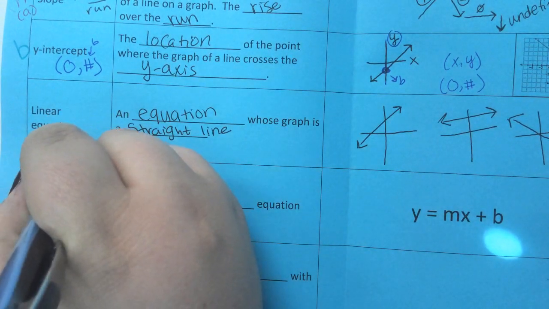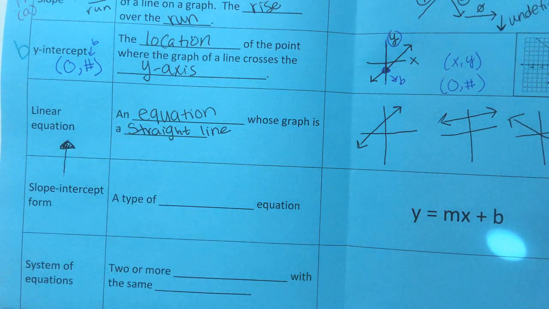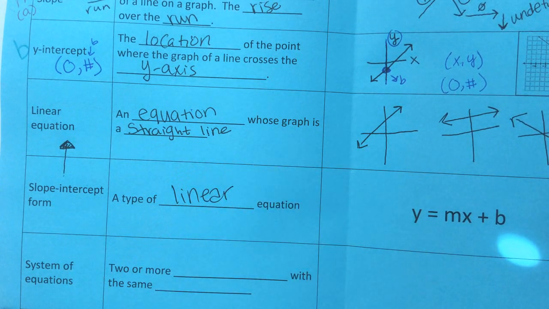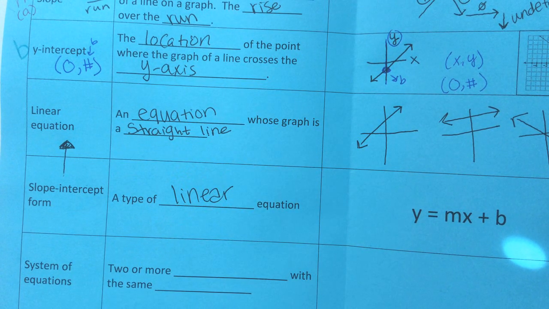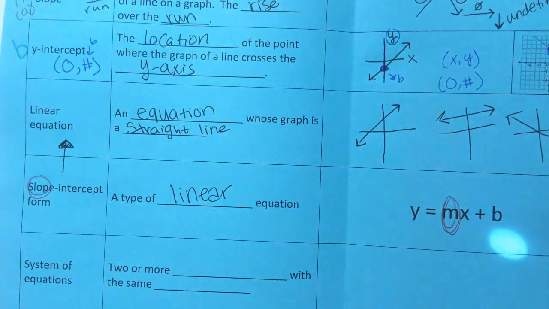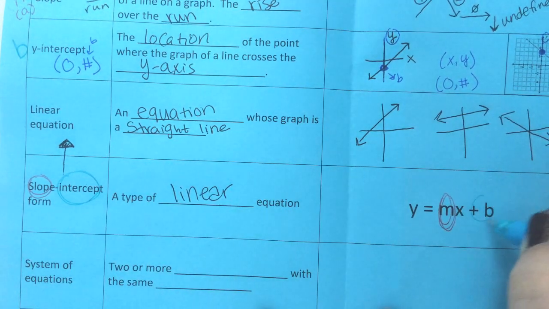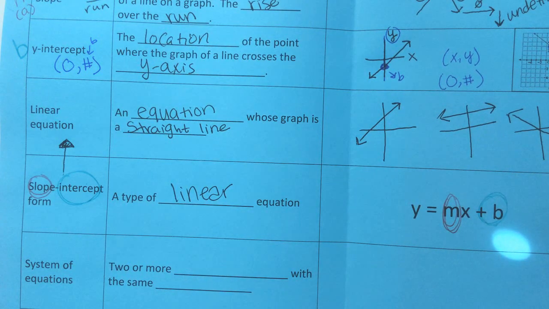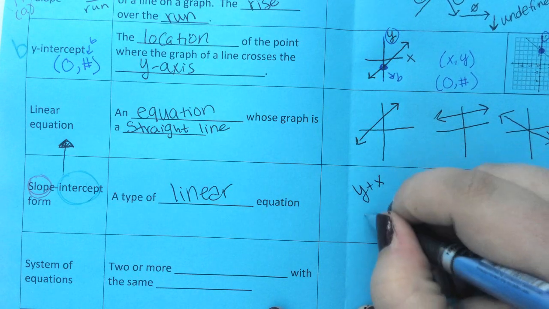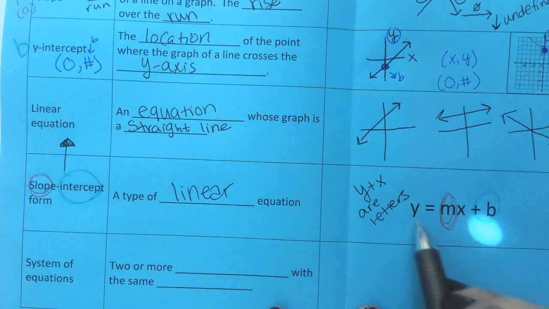And the most popular form of linear equations is slope-intercept form, which we learned yesterday. It's just a type of linear equation. Slope-intercept form meant that the slope came first in your equation, and the intercept came next in your equation. The y-intercept came next in your equation. Remember that y and x get to stay letters. Y and x just make an ordered pair.